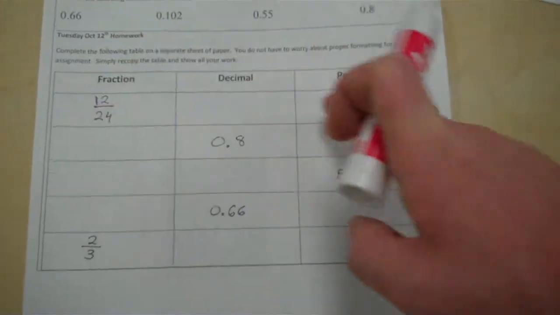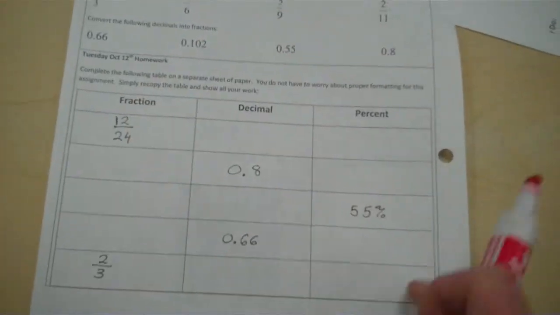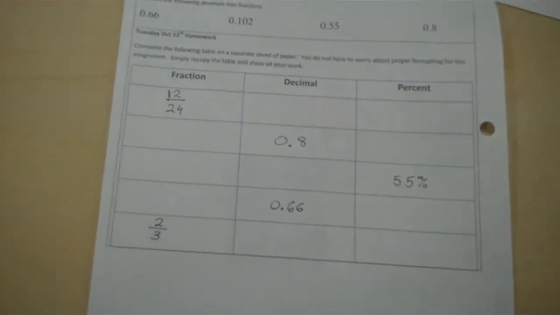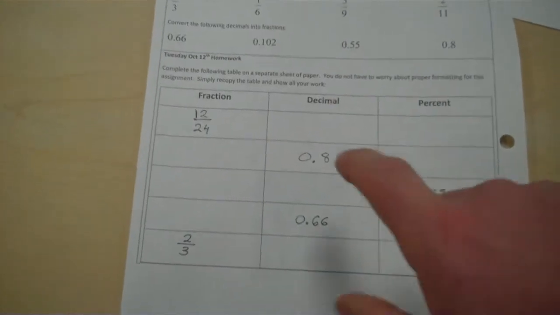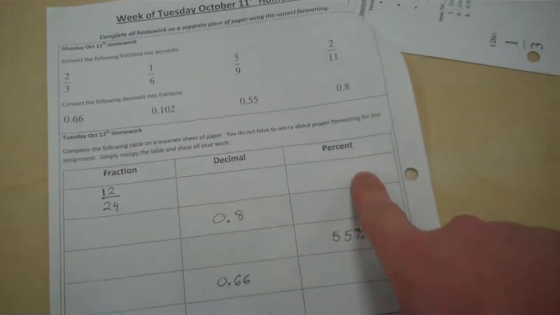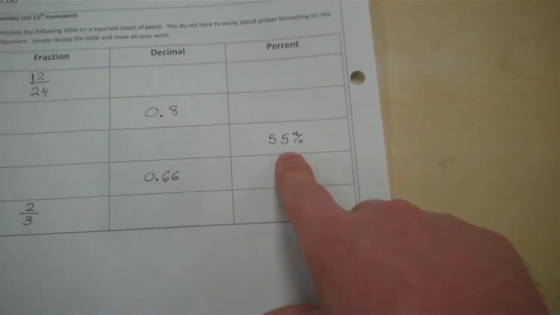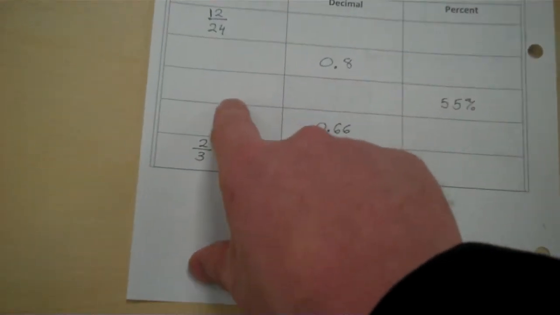Now this is a 5 by 3 grid. That means that there are 15 total boxes right here, and 1, 2, 3, 4, 5 are filled in for you. You have 10 problems to do tonight. The goal is to take the fraction and turn it into a decimal and percent for the first row. For the second row, you start with a decimal and you need to convert that into a fraction and percent. The third row, you start with a percent, you need to convert it backwards to a decimal and a fraction, and so on and so forth.